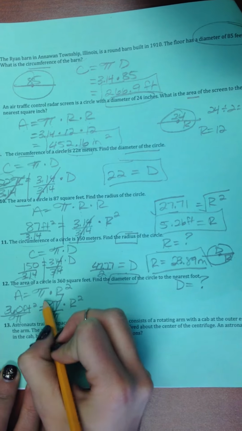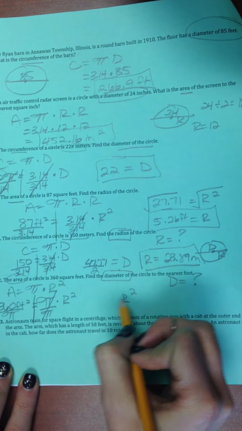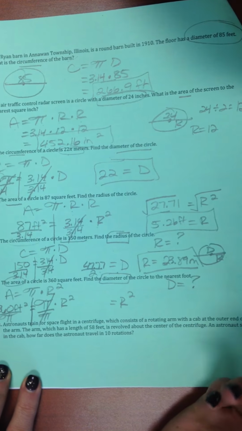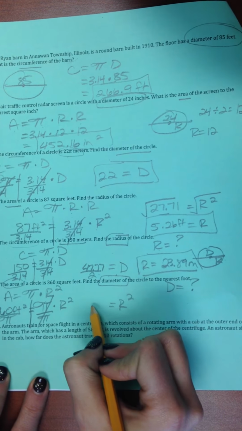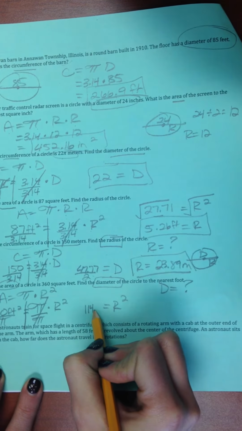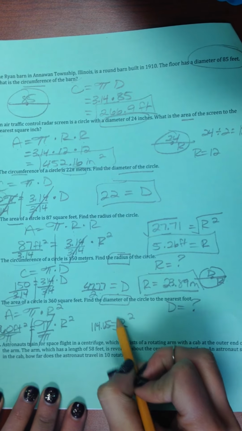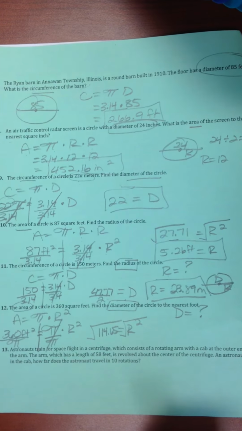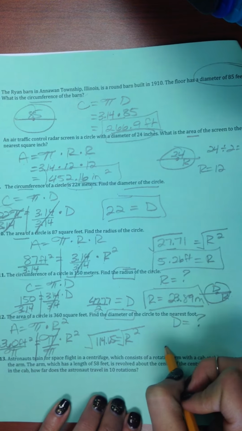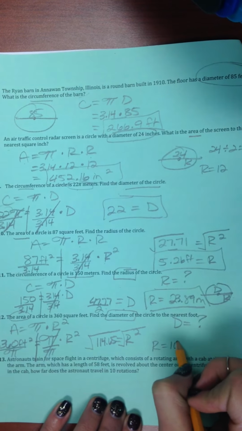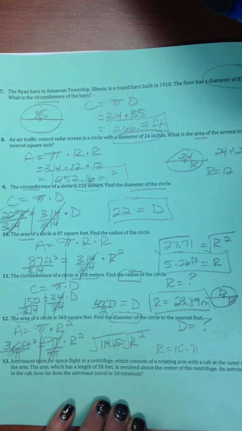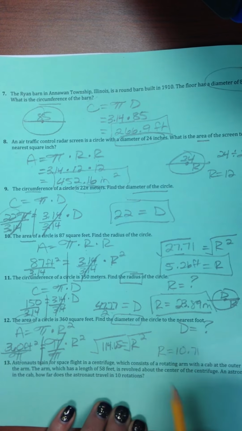So now I'm left with r squared equals 114.65. Okay, I do not want r squared. I need to get rid of the squared, so I do square root. And my single r equals 10.71. But now I need diameter.